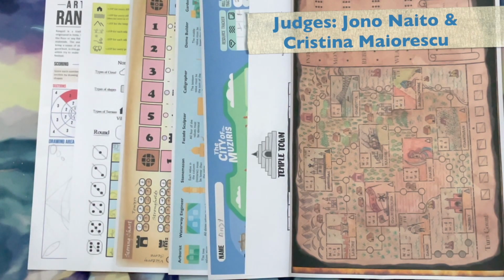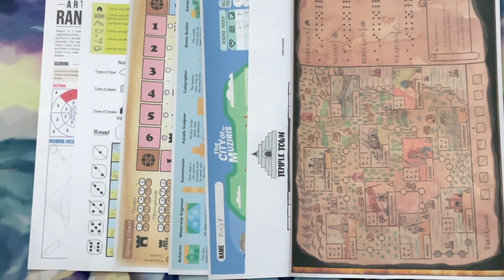A quick update on the judging. I would like to thank both Jono and Christina for helping judge this game design contest. Jono is from Story Machine Games and is an active member of the game design community. And Christina is from Terrell's Entertainment, the designers of Bharata 600 BC. Both of them judged these games and provided their feedback for the games.